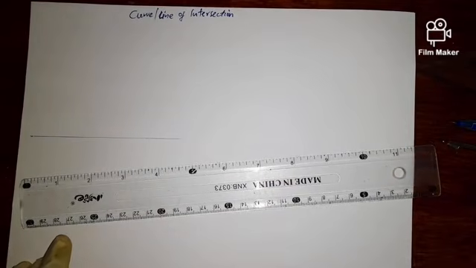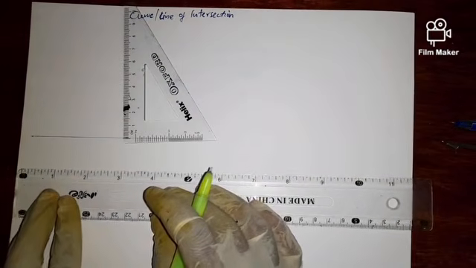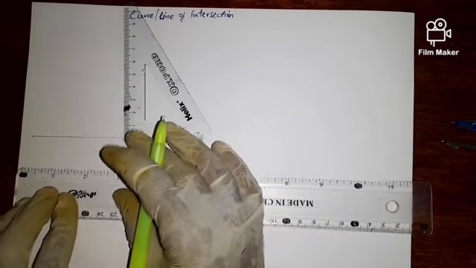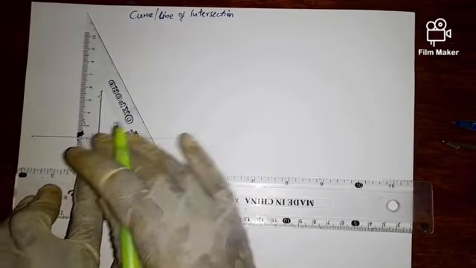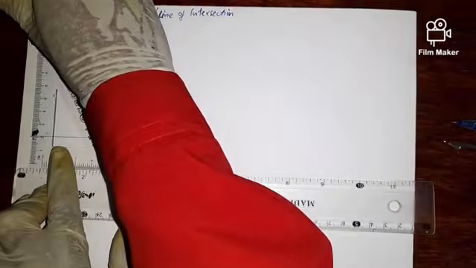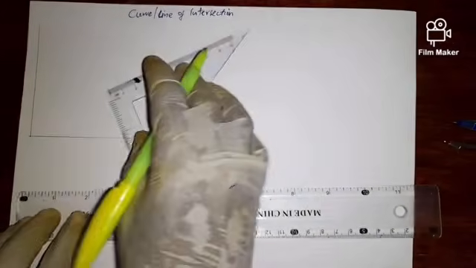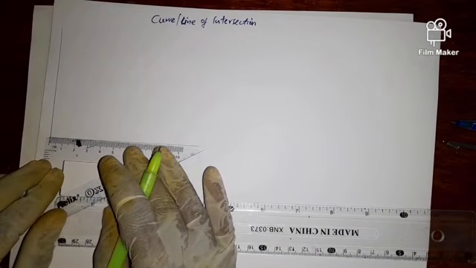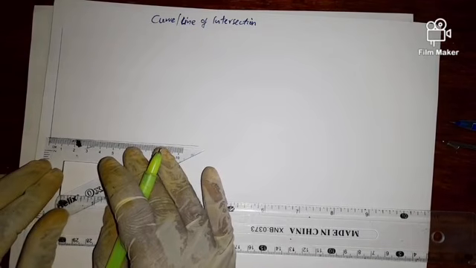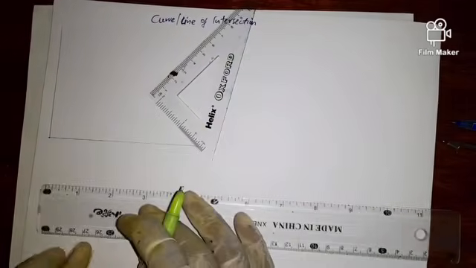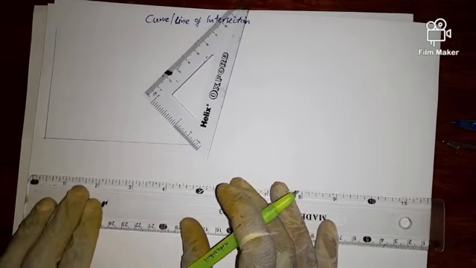Starting from there, the height of the vertical cylinder is 70, so we can draw our height. Our diameter is 40, so we can have our 40 measured here, and here it is. Then again we draw the vertical on this other side.